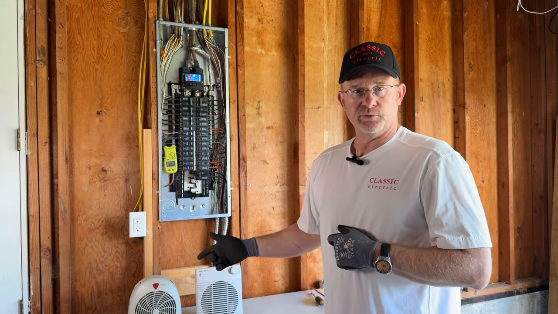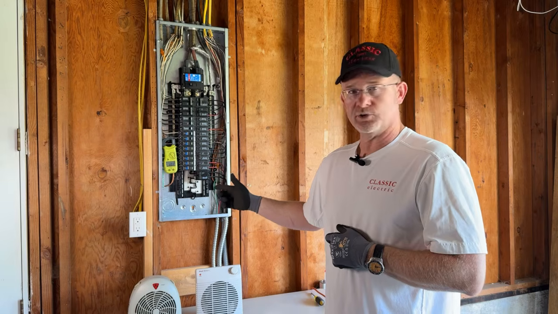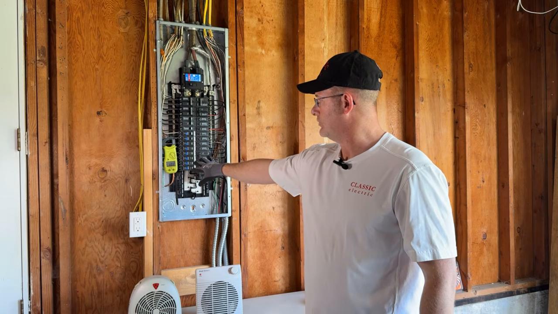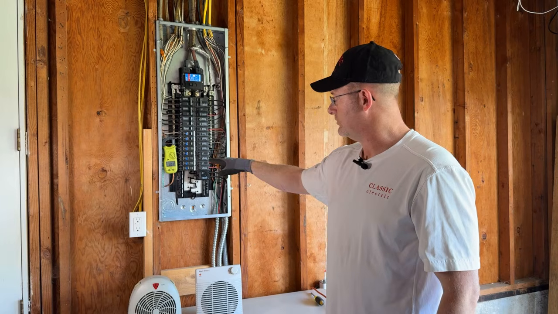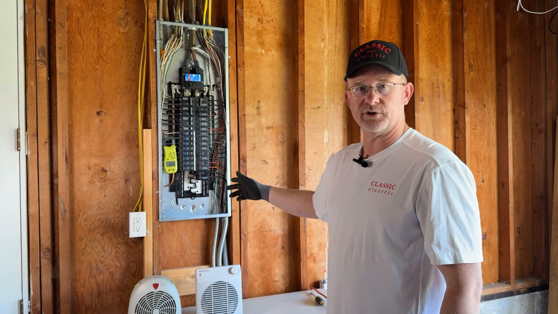So I'm going to show it to you in real time so you can actually see how this actually works. I've got a multimeter tool over here and I've got it turned to amps already. And I'm going to turn this thing on and you're going to see it in real time go up and I'm going to actually show you how the circuit breaker trips.